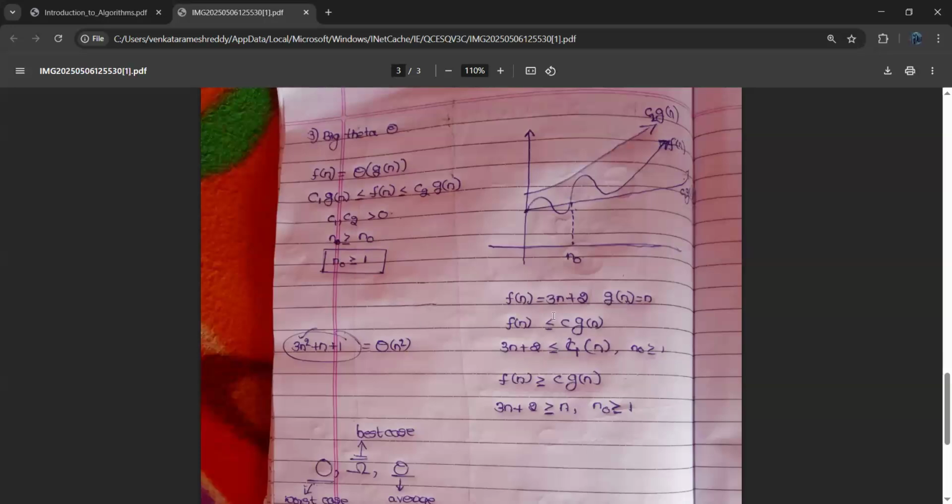See the example from the previous one: f of n equals 3n plus 2 and g of n equals n. Now consider f of n is less than or equal to c into g of n. I am taking the value of c as 4. Now 3n plus 2 is less than or equal to 4n, where n naught is greater than or equal to 1.